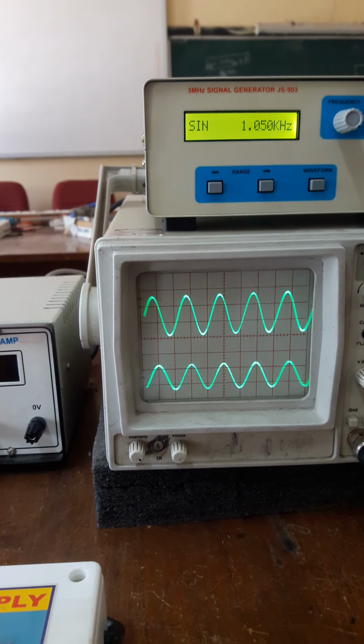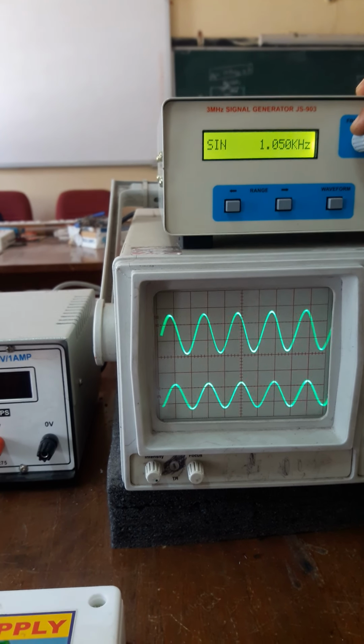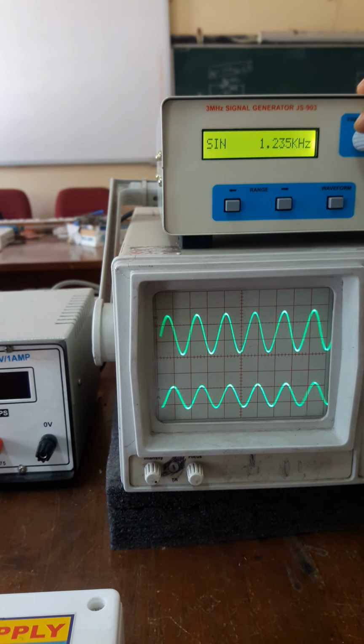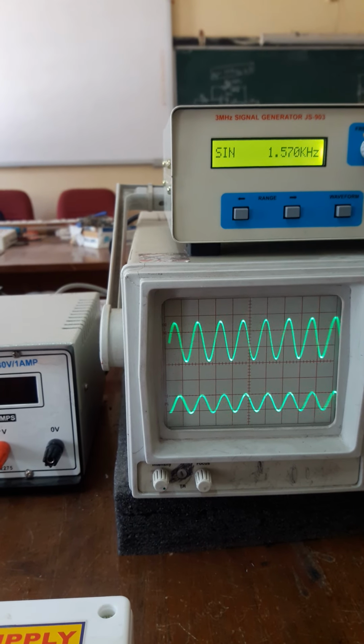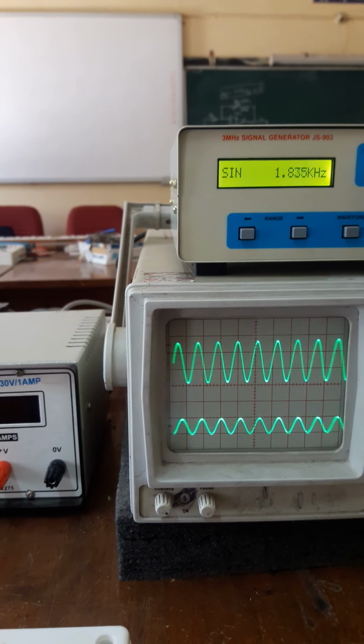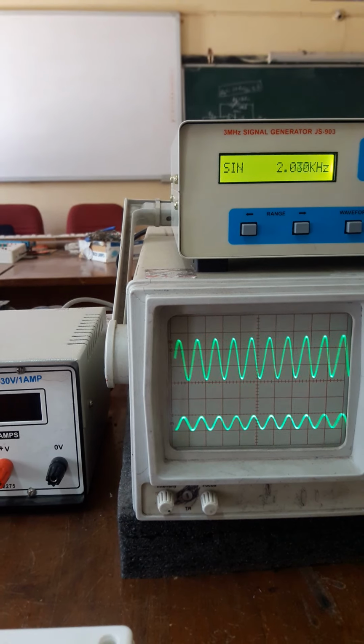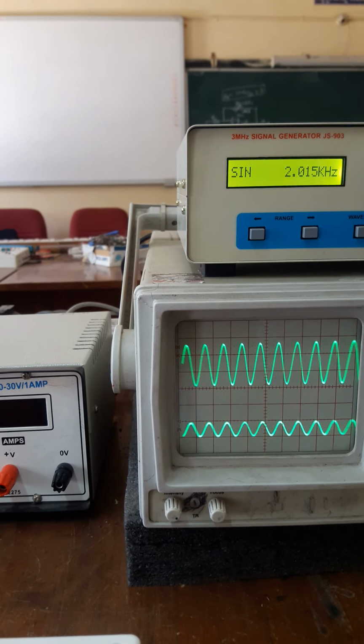As you go on varying the frequencies, according to our concept, if I increase the frequency, that is to 2 kilohertz, what will happen to our output? We can see exactly what the output is.